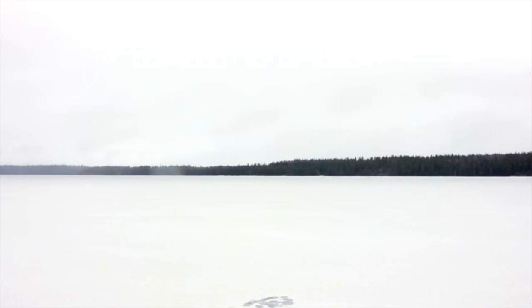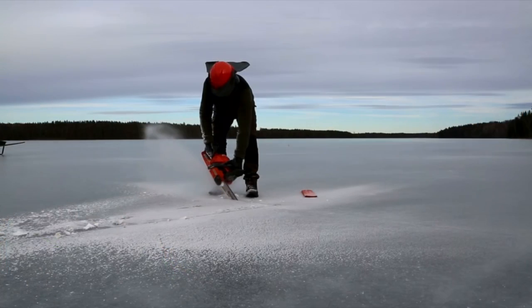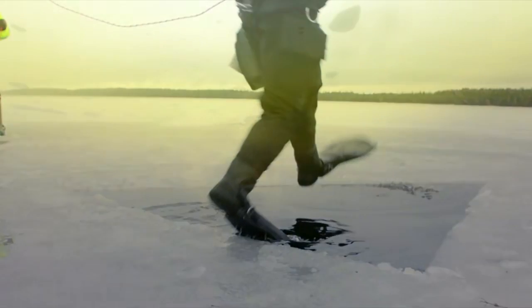We then waited for the ice to freeze and came back in early spring with many of the same members as the previous ice dive, some members of the national press and local press, a dive team, and a video crew. We cut another hole in the ice and entered the water.